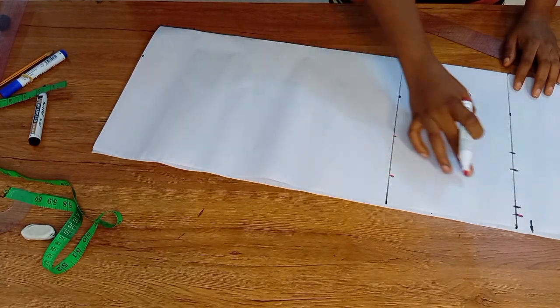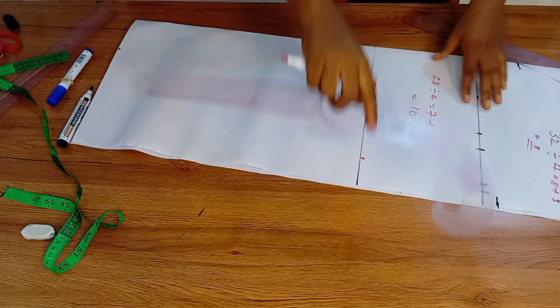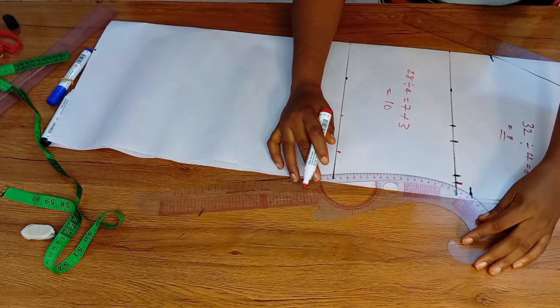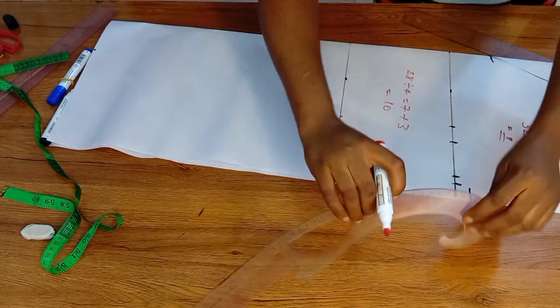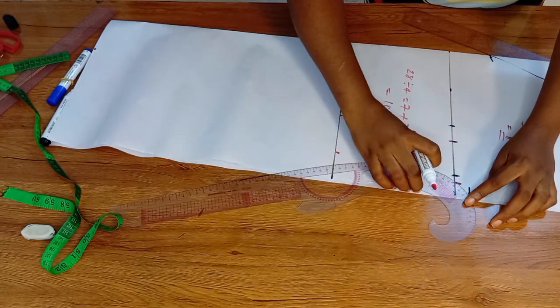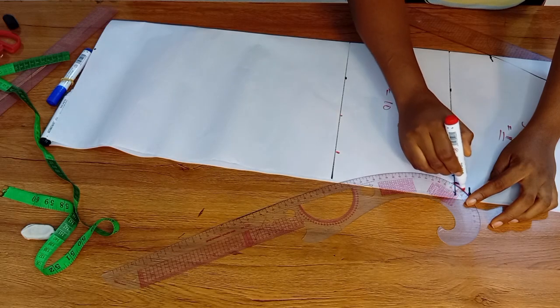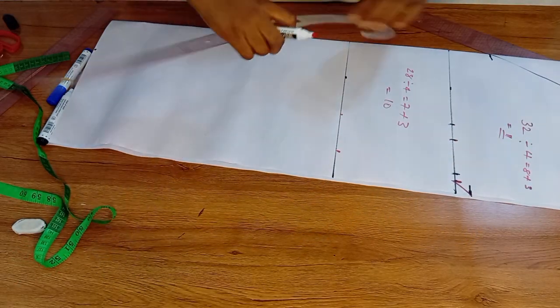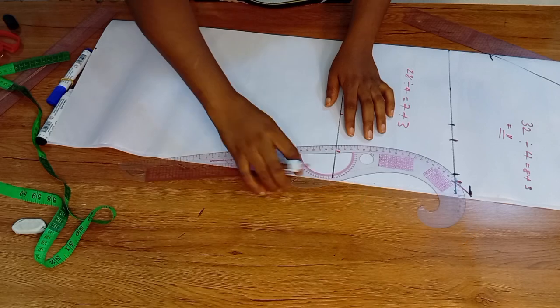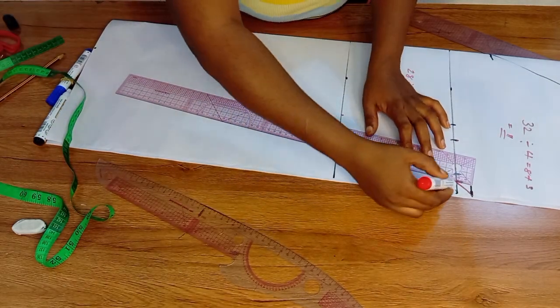After that, I'm going to connect my lines. Okay, I will start from my arm where I marked my round arm. Then I'll give it a curve. That will serve as my armhole. Okay, this will serve as my armhole. You see the way I curve this? You can use a straight ruler to mark it down.